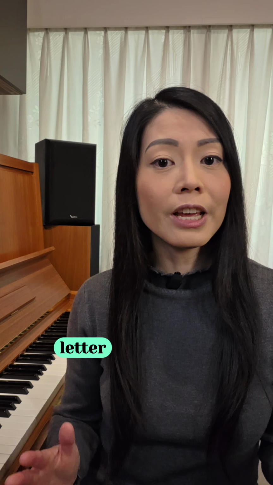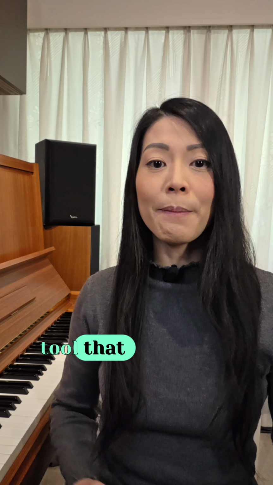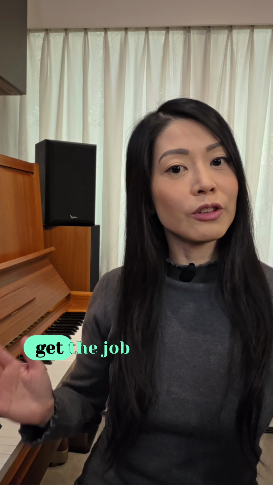Now, it's not like letter names are useless. They are super useful in some ways. Say you're given sheet music and you just want to play right off it. It's like a shortcut tool that makes you ask no questions but just do whatever is written on the page. Less referencing of the musical ideas, but totally fine because you just want to get the job done.